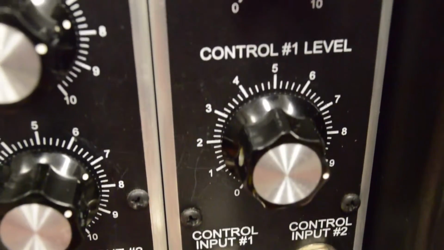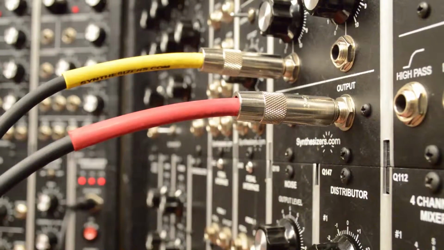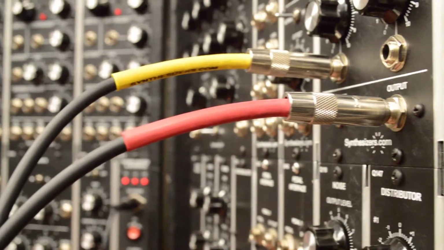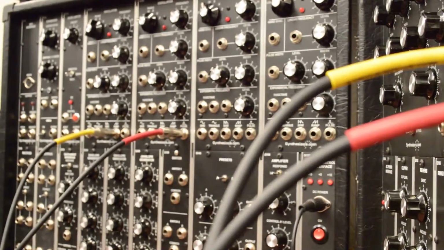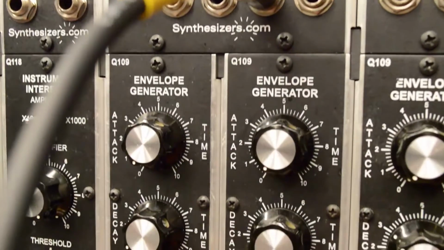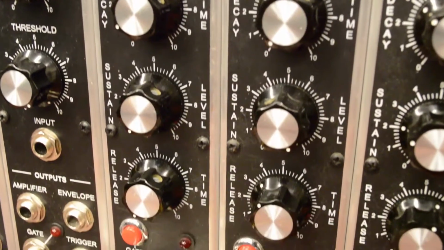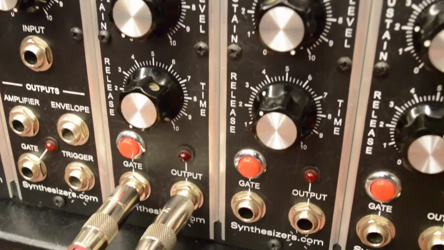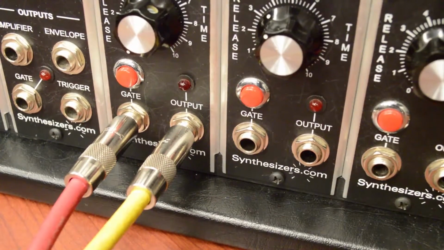The amplifier's control potentiometer now dictates the synth's amplitude. Now we have control over when the amplifier lets sound through, and we can shape it with our envelope generator.